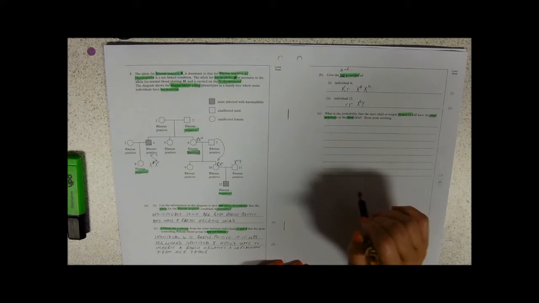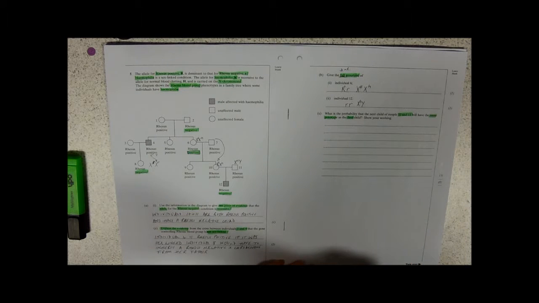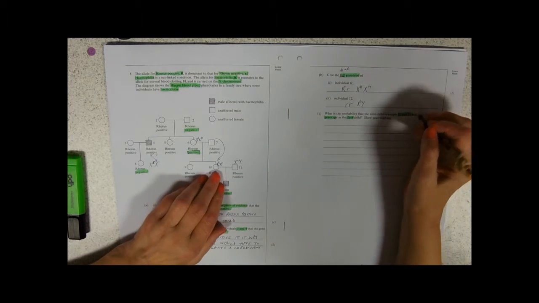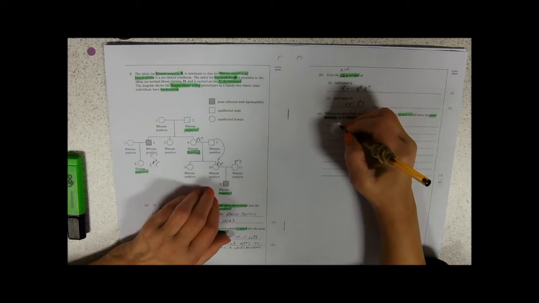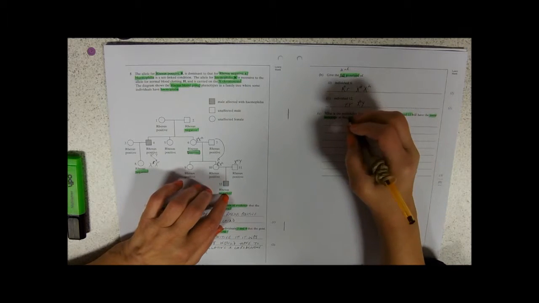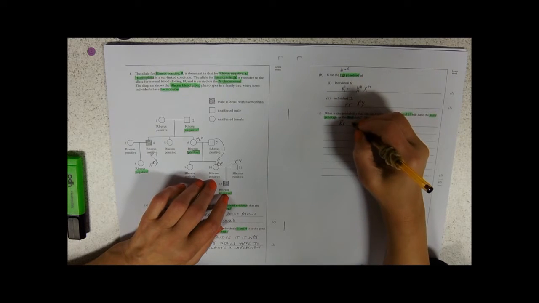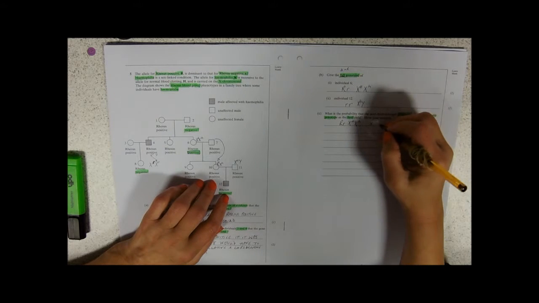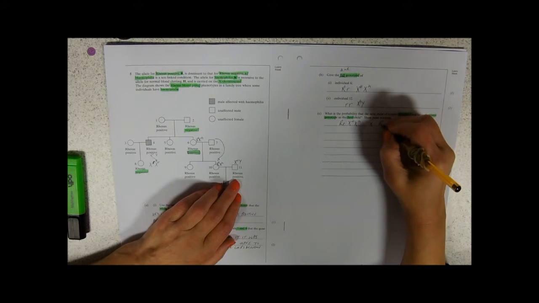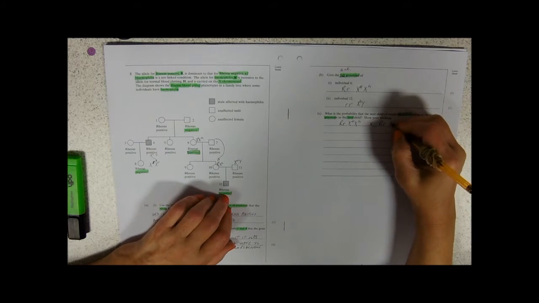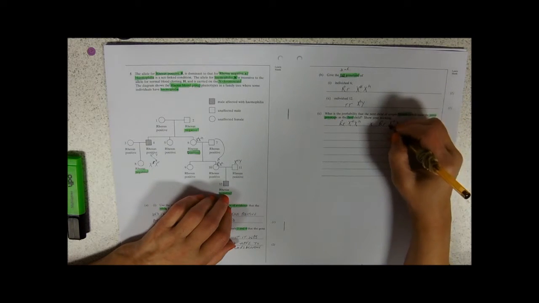So 10 is Rhesus positive, but they've got a Rhesus negative child. So we've got Rr, X big H, X little h, crossed with, he's got to be heterozygous as well for Rhesus, because they've got a Rhesus negative child, and he's unaffected by haemophilia and is male.